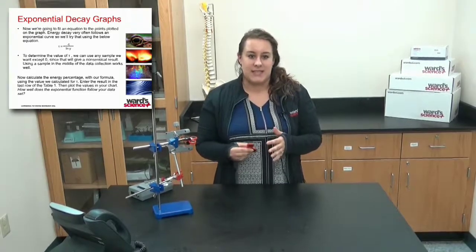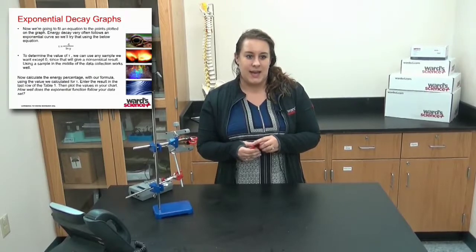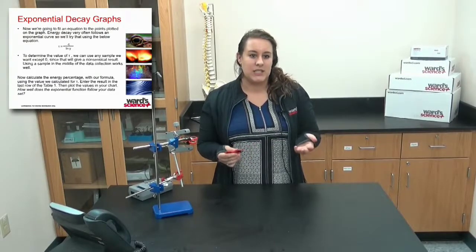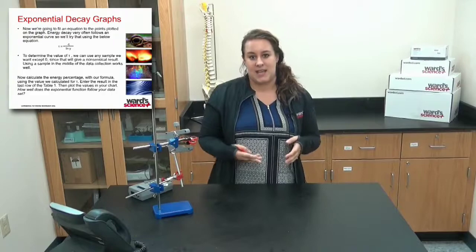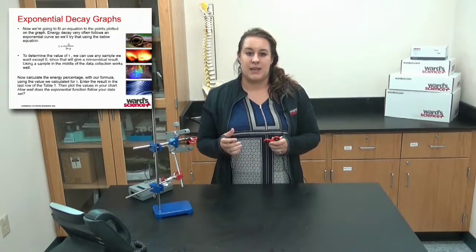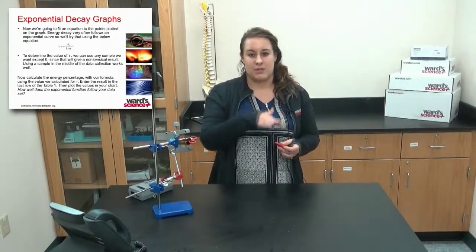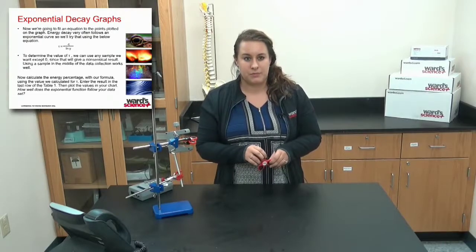The students will answer this question, how well does the exponential function follow the data set? So that's when we'll see if the students are really close to that nice exponential curve.